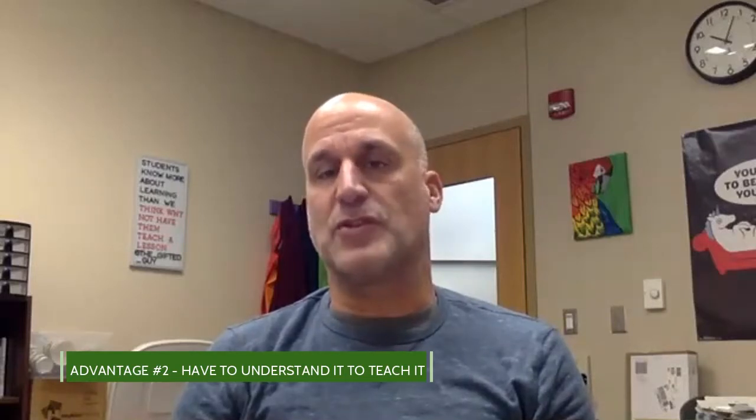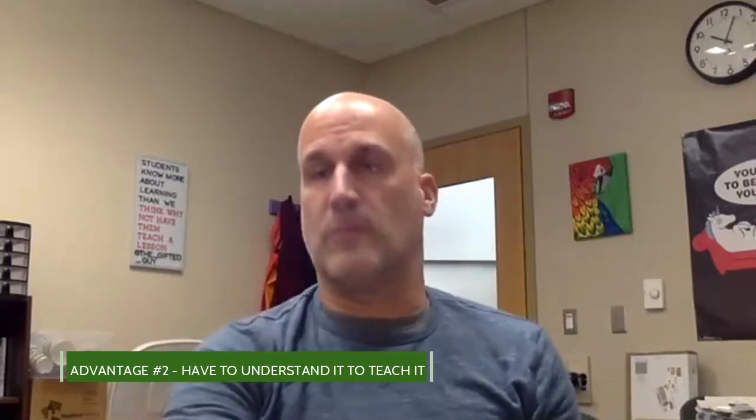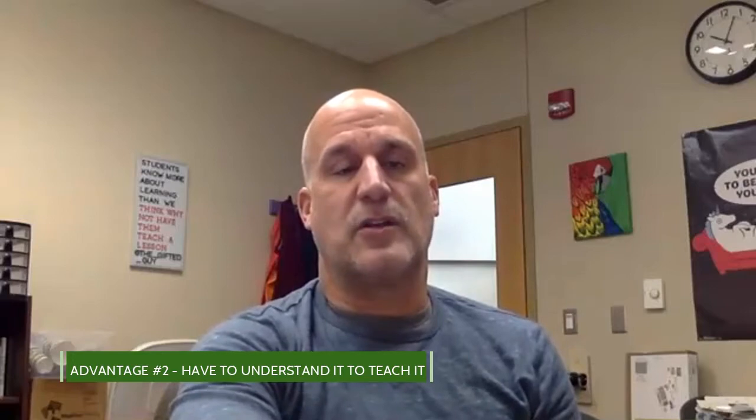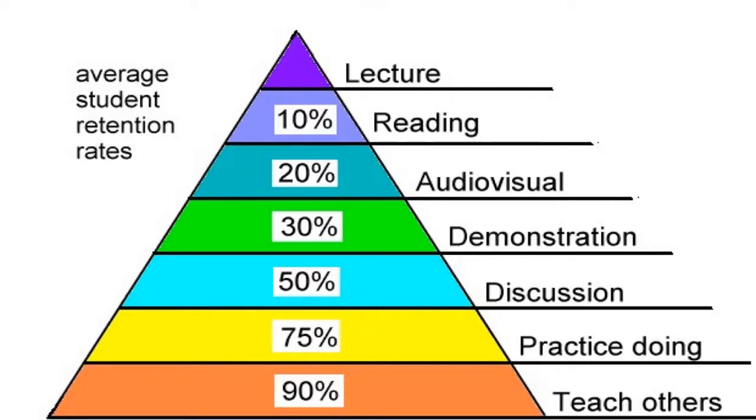Another advantage, as stated before as well, is that in order for them to be able to teach the lesson, they have to truly understand it. And so we can do a better job of making sure that kids get an enduring understanding of what they're learning, because in order to teach it, they have to truly understand it. And this graphic actually shows the learning pyramid.